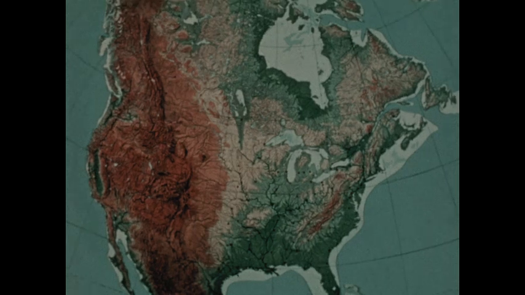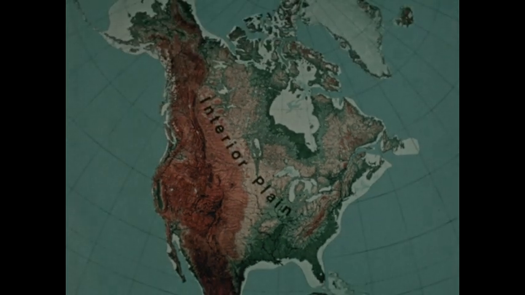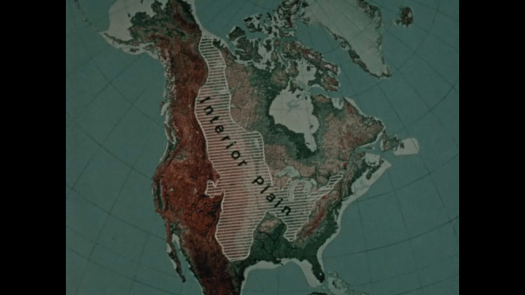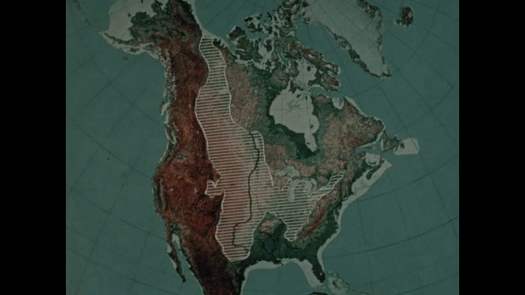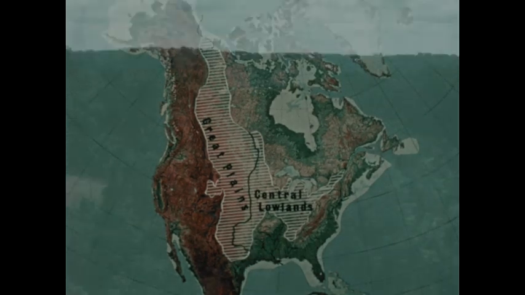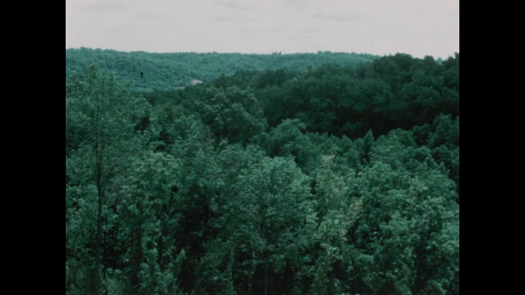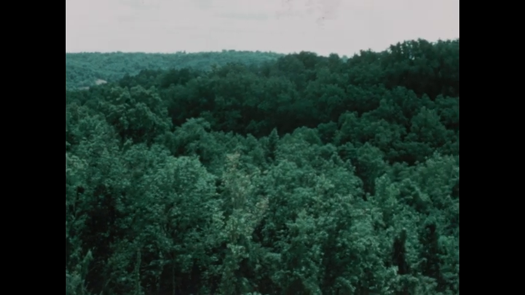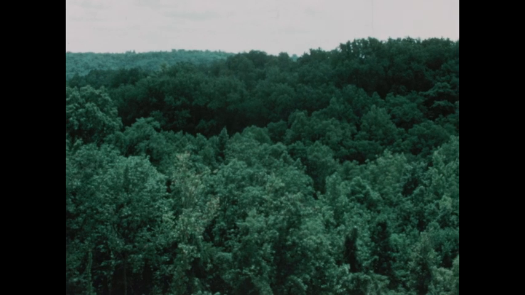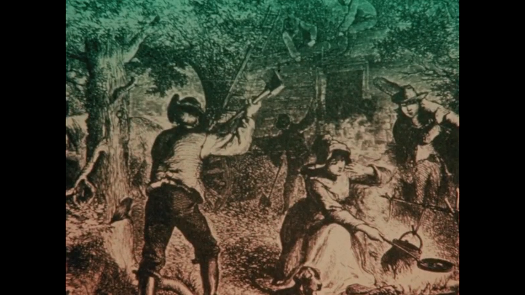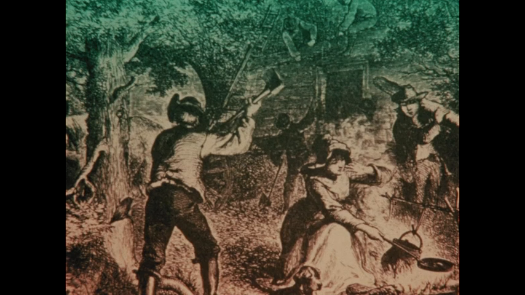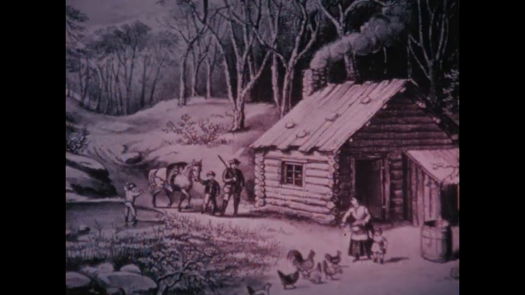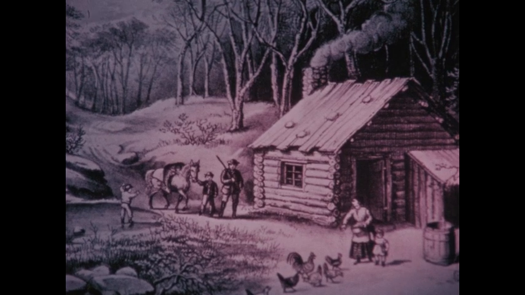West of the Appalachian Plateau is the interior plain, which extends north to Canada and south into Mexico. The interior plain can be divided into the Great Plains on the west and the central lowlands on the east. The first settlers into the central lowlands found Ohio and Indiana thickly covered with forest. The land had to be cleared before the fertile soil could be plowed. The timber was used to build homes, furniture, fences, and for cooking and heating.